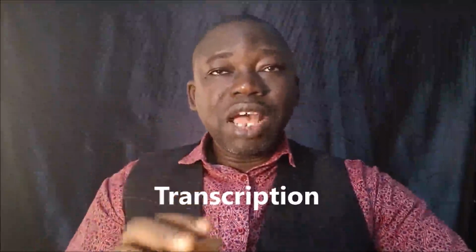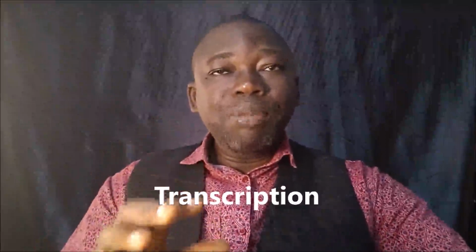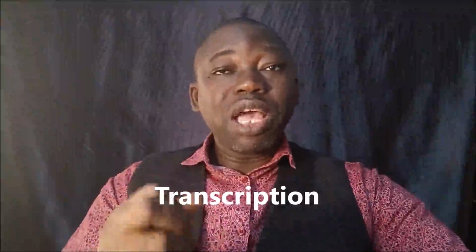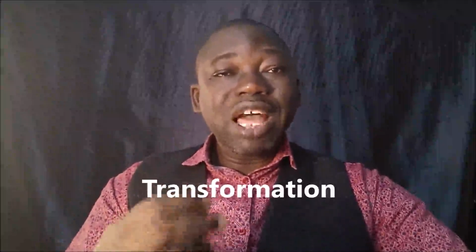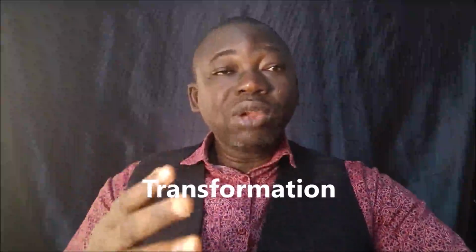Transcription. This is the process of formation of RNA from DNA. Translation. Process of formation, decoding proteins from RNA. Transformation. This is transfer of genetic material directly from one bacterium to another through a cell membrane.